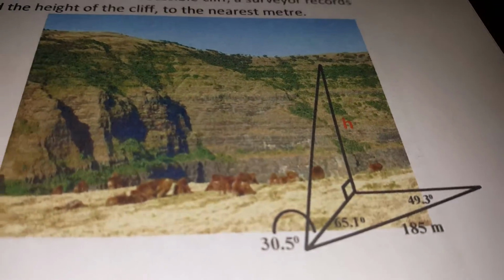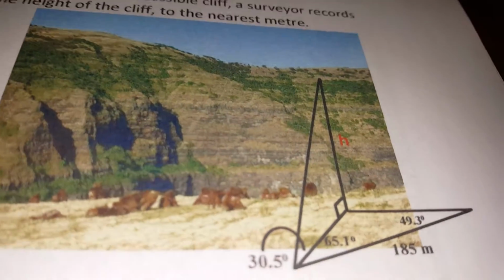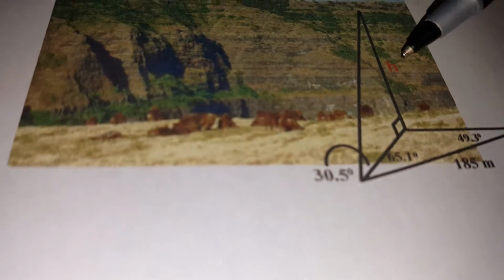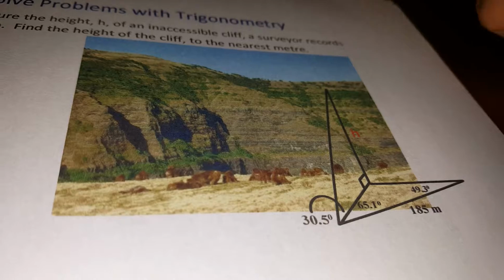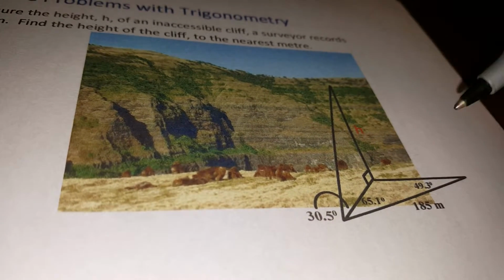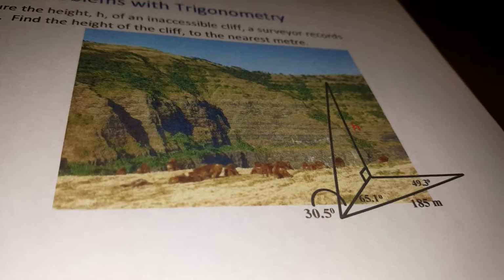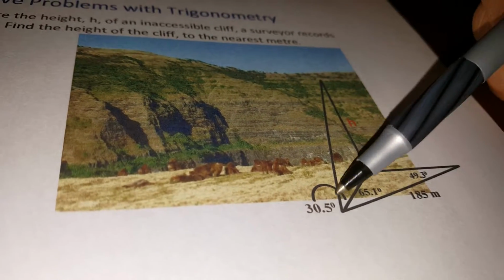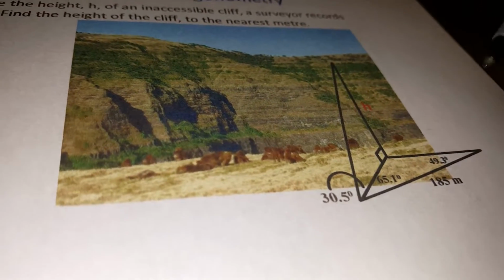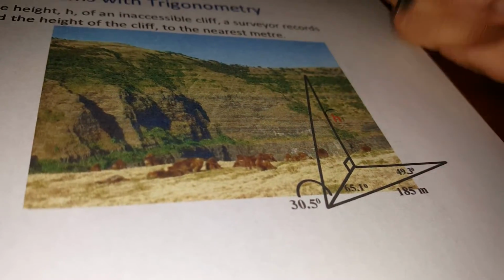I know you have it in front of you, but I'm going to show you what I'm looking at. We've got h, which is the height, and we have 3 angles known. We've got a right angle here, which we know because the cliff and the ground we can assume make a 90-degree angle. We know that this angle is 30.5, and we're given 2 over here as well. What we're trying to find is h.